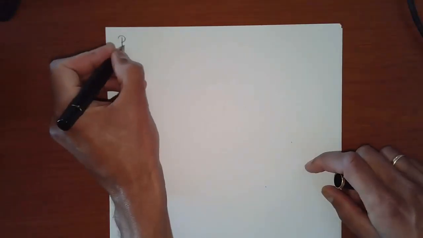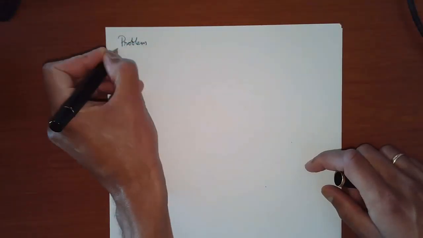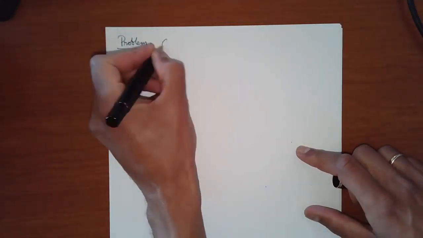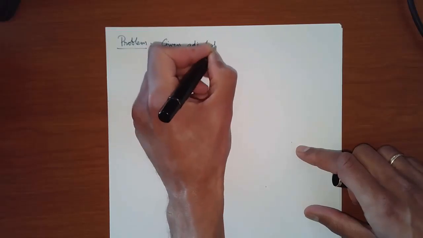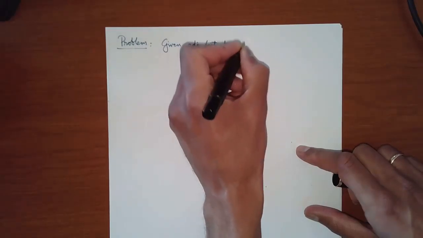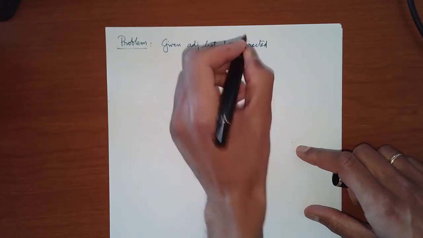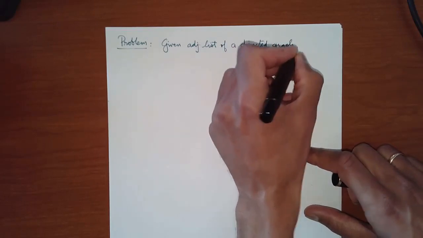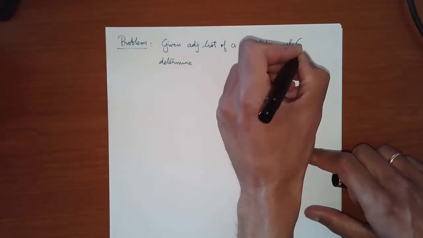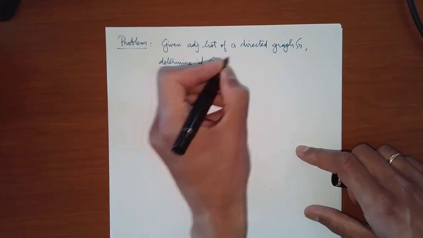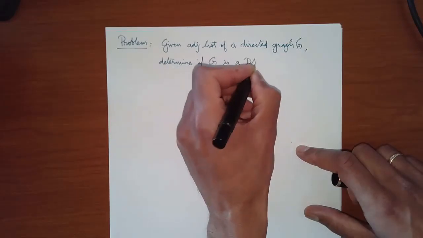Okay, so we can think of an algorithmic problem. The problem is, given the adjacency list of a directed graph G, determine if G is a DAG.